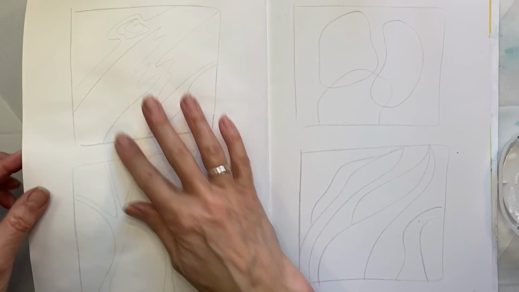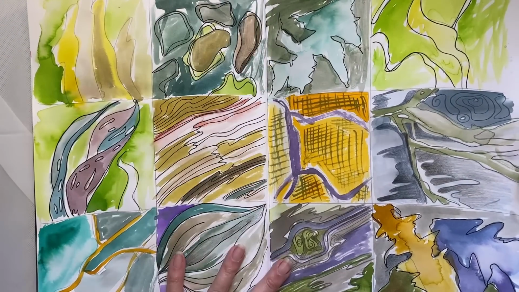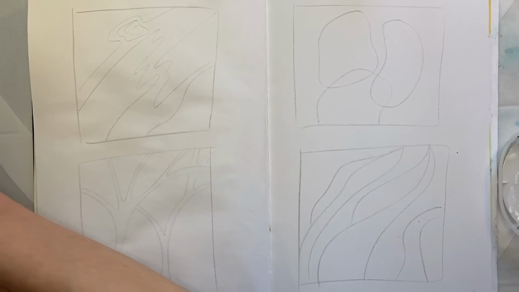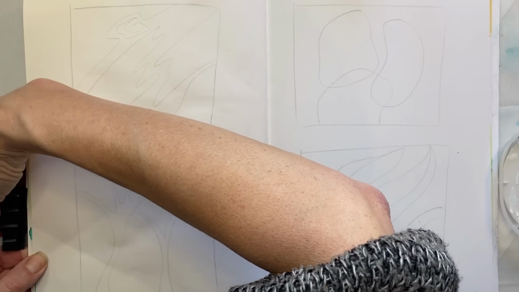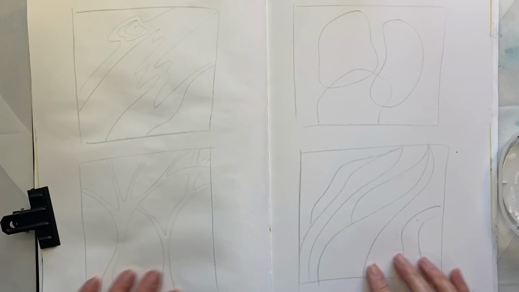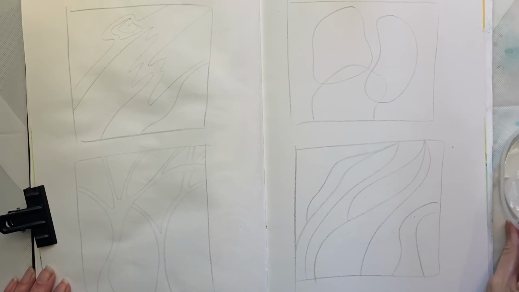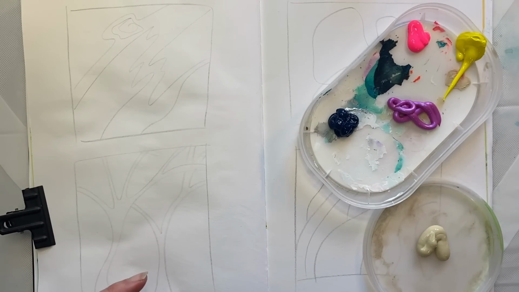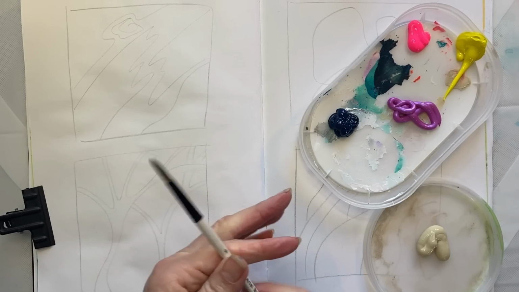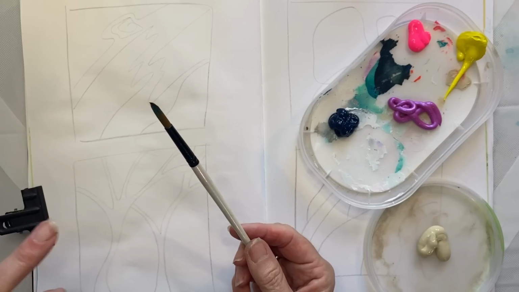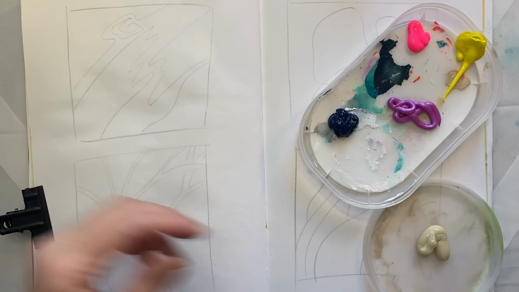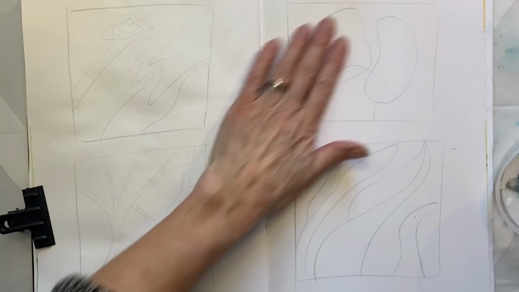and then I've taken the ideas from these ones and I've just put them down on here, just using a pencil for the moment. So 4 different ideas. I'm going to be using a limited palette with the acrylic, and I'm going to use a brush, and I'll use some sticks and some various other tools as well as I go.